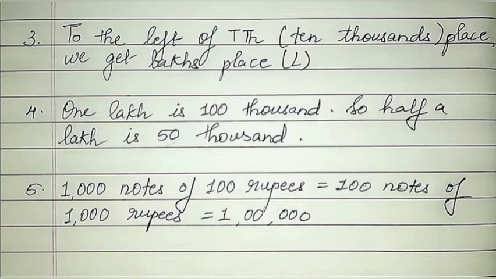To the left of 10,000 comes lakh. We learn about thousands, then 10,000, and the bigger value of it is lakhs. A half of 1 lakh is 50,000.